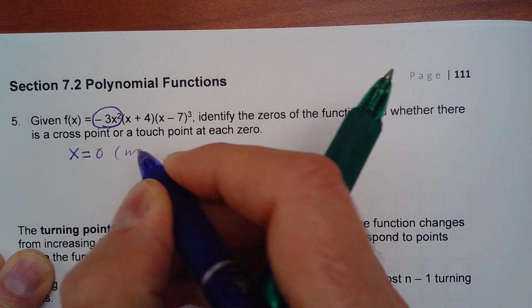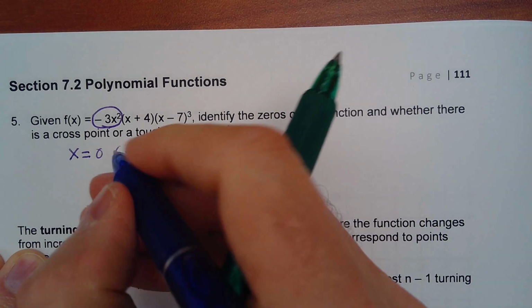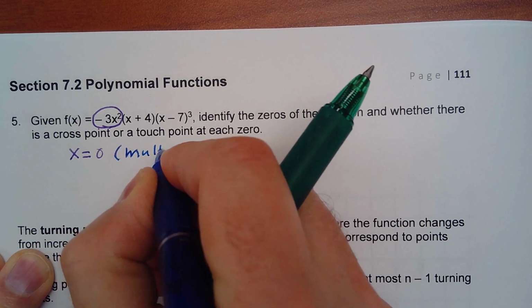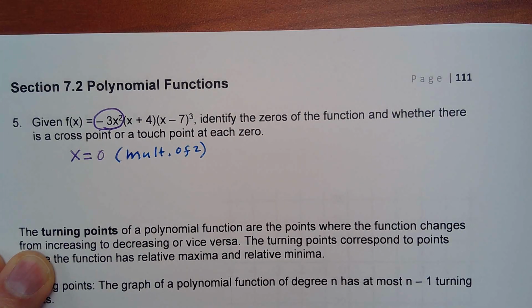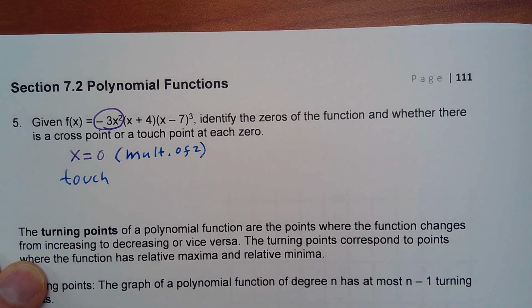My multiplicity would be 2, that's even. So that's going to be a touch. So that's going to be a touch point. It's going to touch.